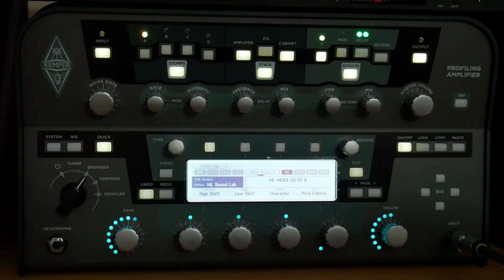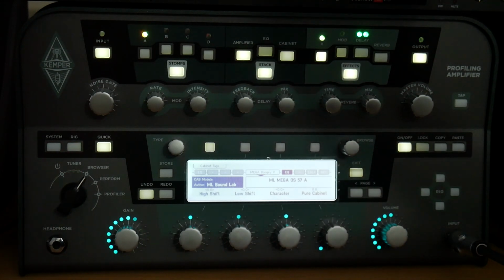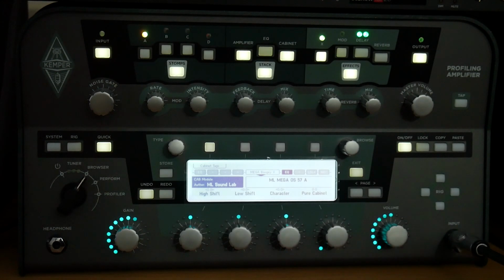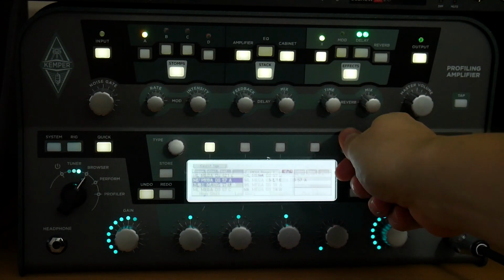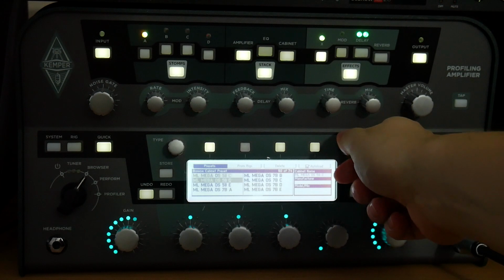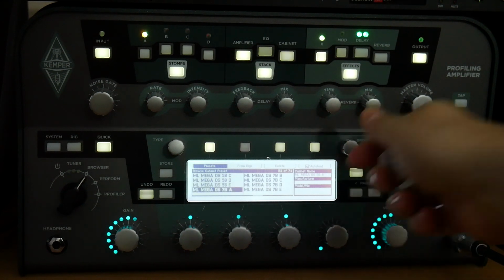So what this enables you to do is virtually microphone your cabinet, or my cabinet so to say, and it's gonna be 100% realistic. There's not gonna be any difference between what I would get here with real amplifiers and real cabinets. And obviously you have different microphones in here as well, like a 7B.